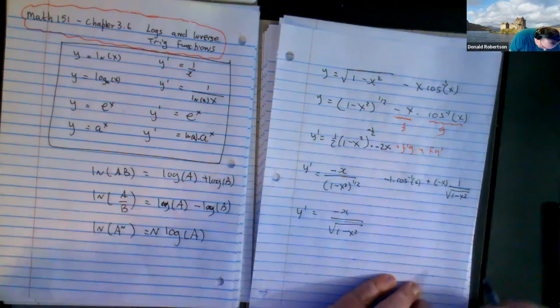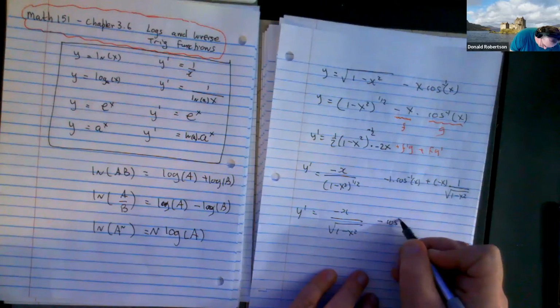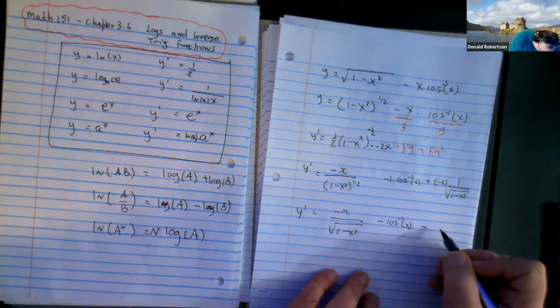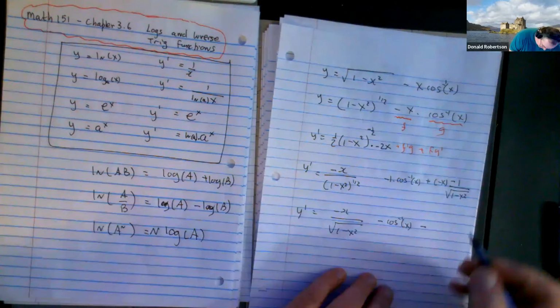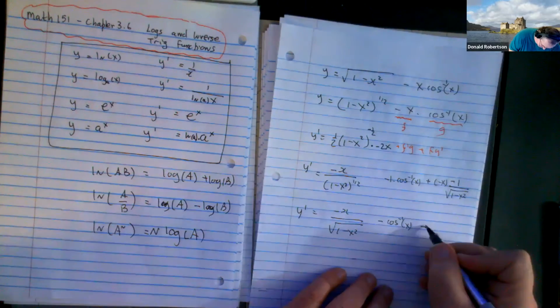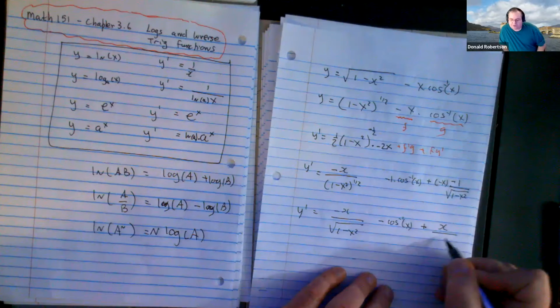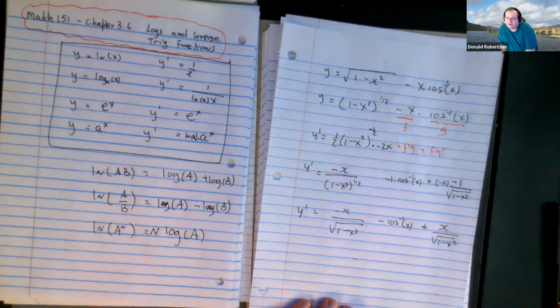So what do I get? I get negative the inverse cosine of x. Inverse cosine also has a negative. So plus x over this guy. And didn't I promise you that this one would have some style points? Can you see anything that cancels here?